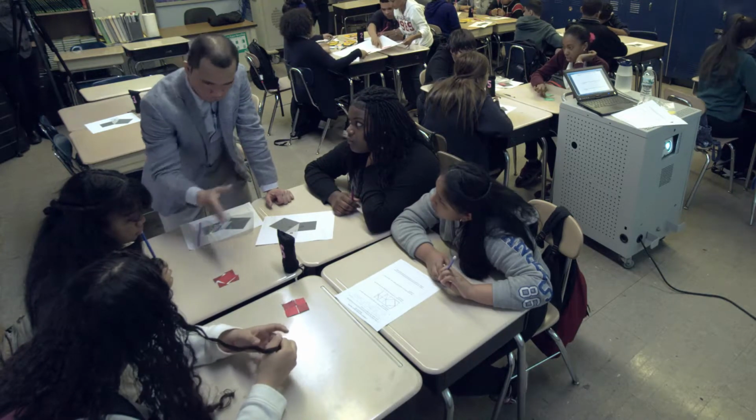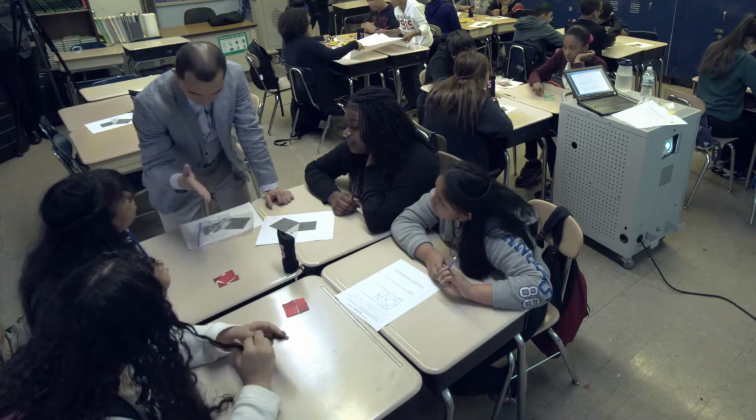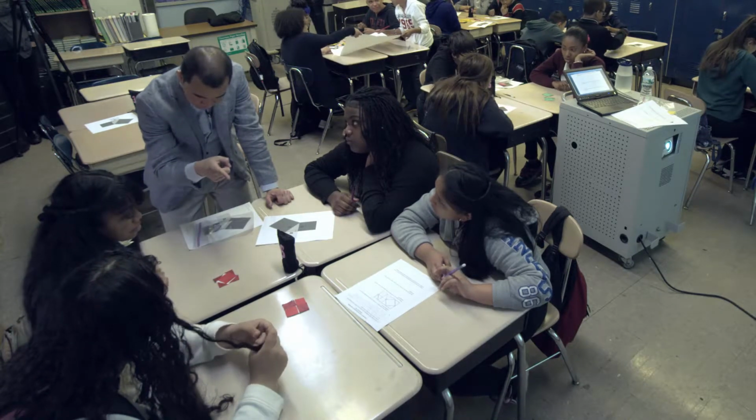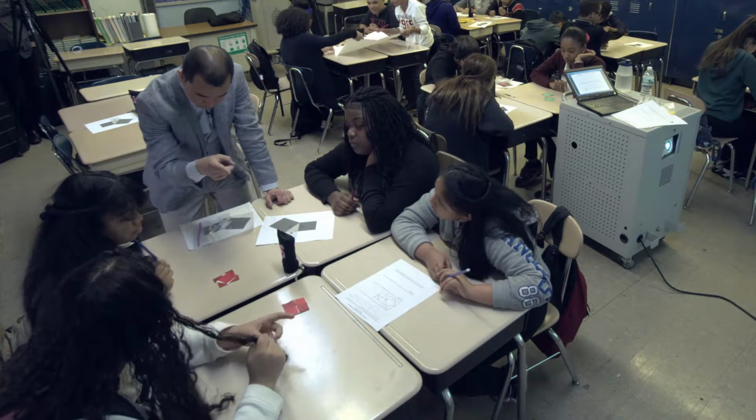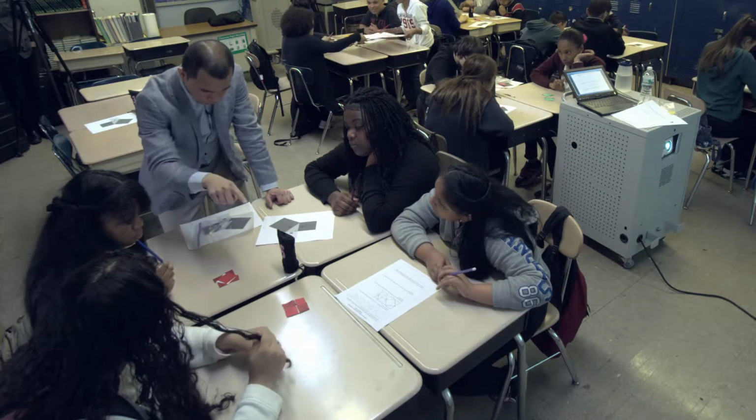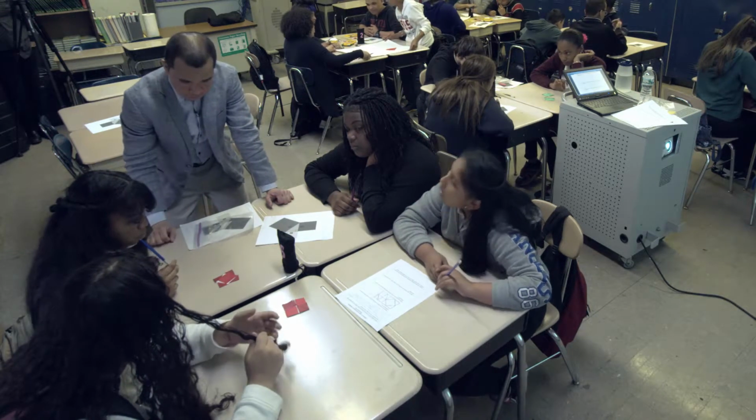Were triangles used in both frames? Yes. So look at your puzzle pieces again and see if, based on your arrangement, you can draw a conclusion about the relationship between the areas of those squares, of the square pieces.